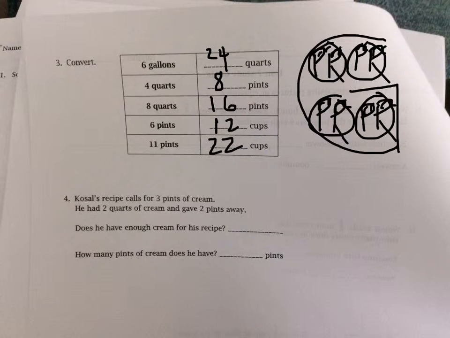All right, let's look at number 4. Kosal's recipe calls for 3 pints of cream. He had 2 quarts of cream and gave 2 pints away. Does he have enough cream for his recipe? How many pints of cream does he have? All right, let's slow it down and think that through. His recipe needs 3 pints. He had 2 quarts of cream and he gave 2 pints away.